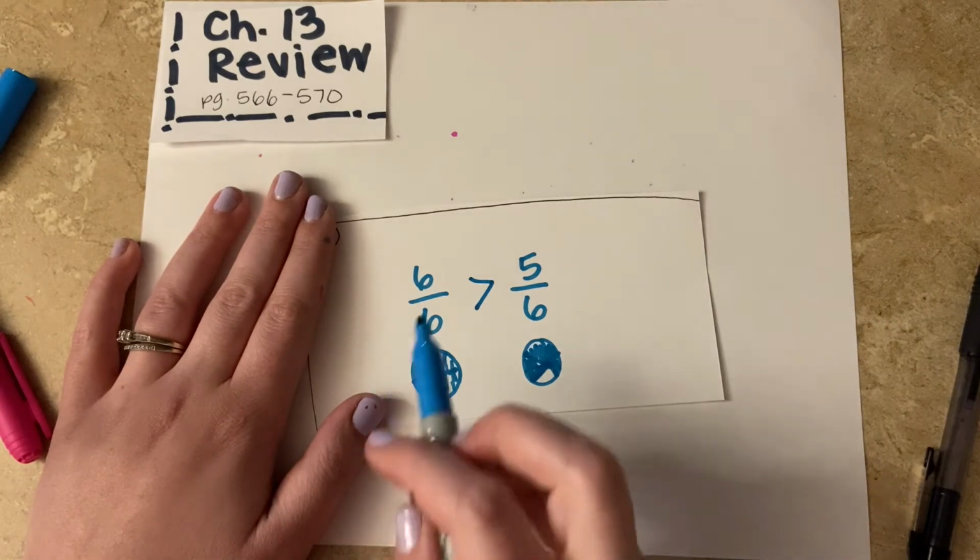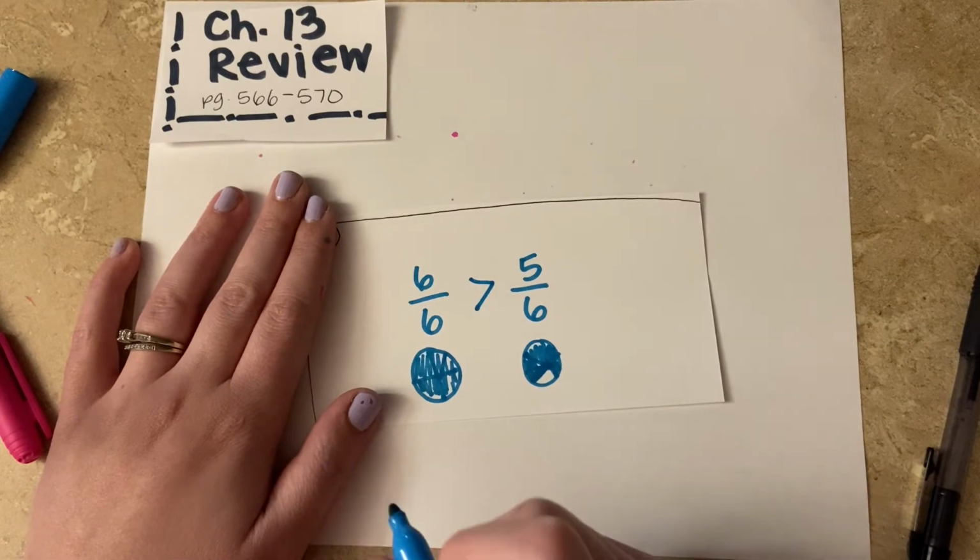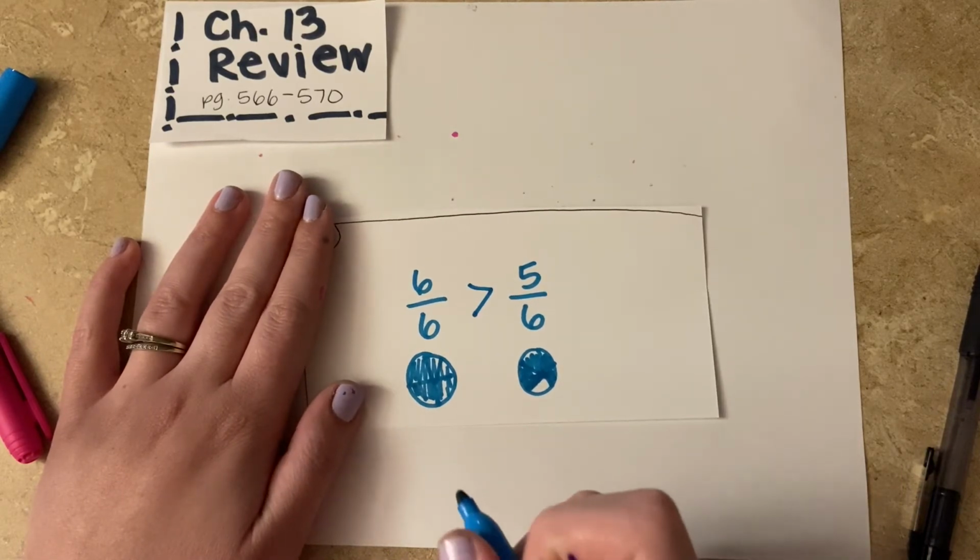6/6. Okay, so 6/6 is greater than 5/6. Remember, another way to look at it is on a number line.